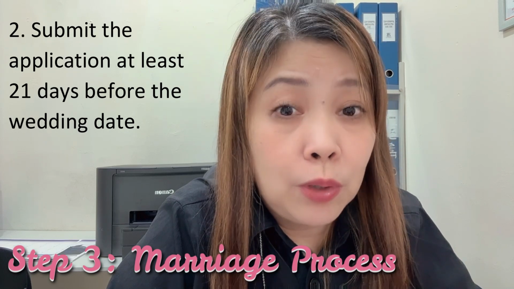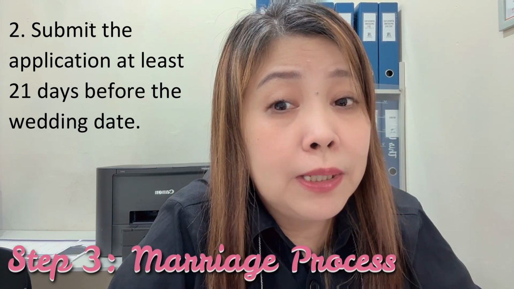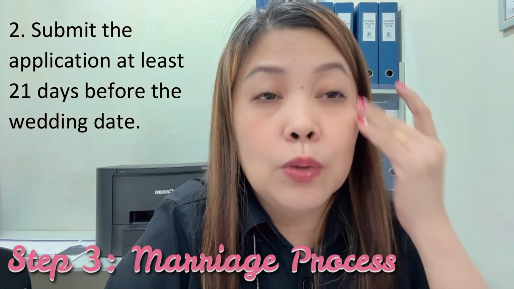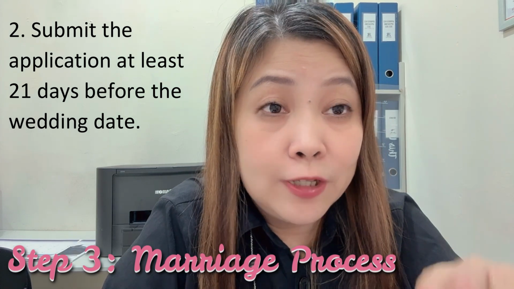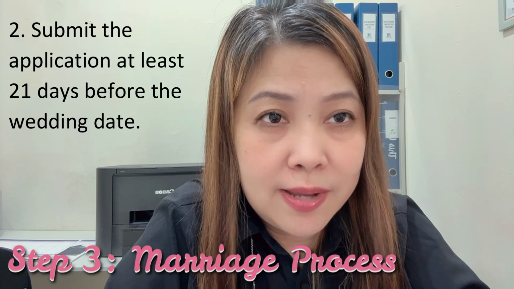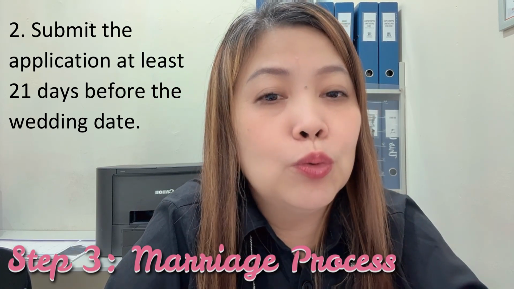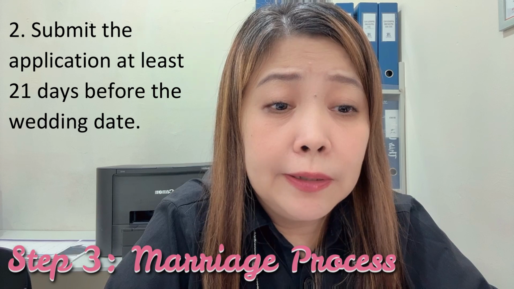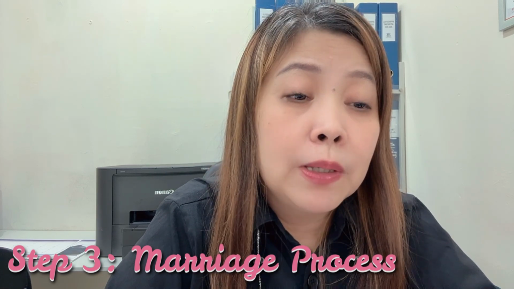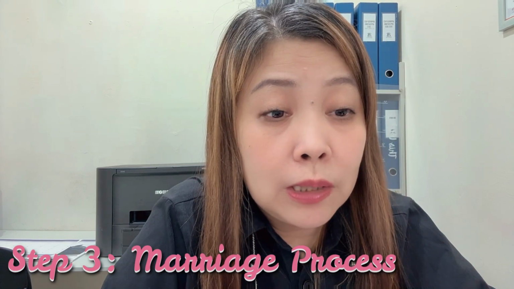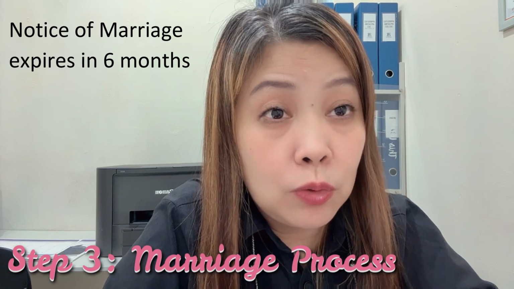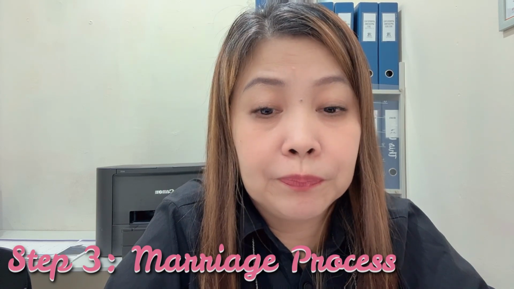You have to give the ROM the notice of your marriage by submitting the application at least 21 days before your intended solemnization date. So the process will be that you will go through the calendar and then choose a solemnization date. And so once you choose, 21 days before that date, you must submit your application to the ROM. Okay? You have to have at least 21 days. Remember that. That marriage application, once you book the date, will expire within 6 months. So you have to make a new application once it expires.